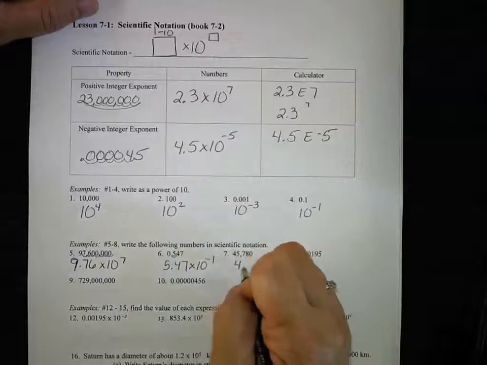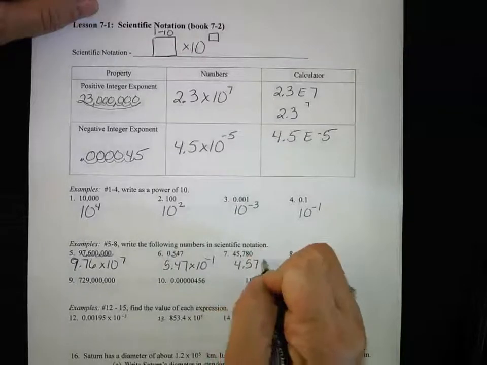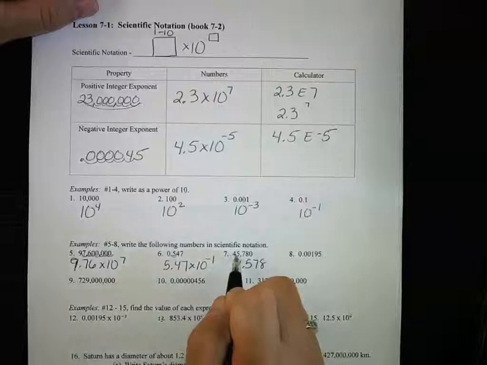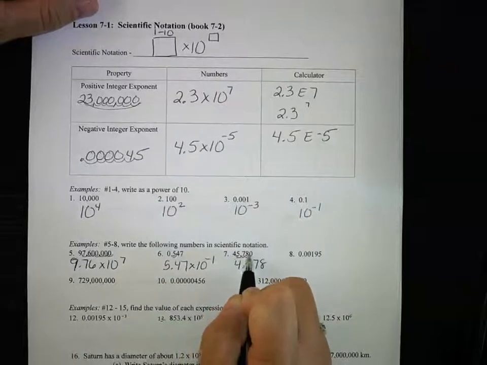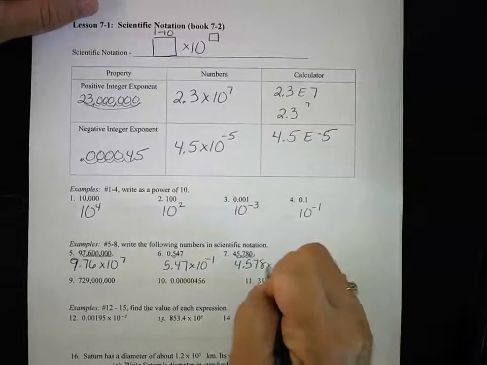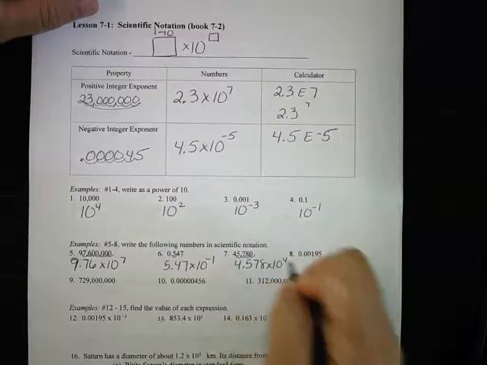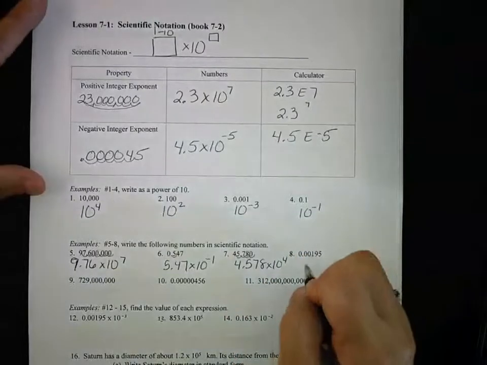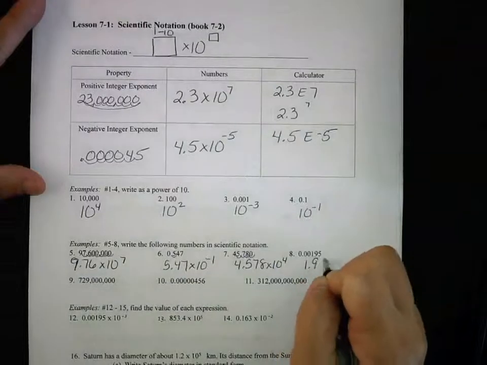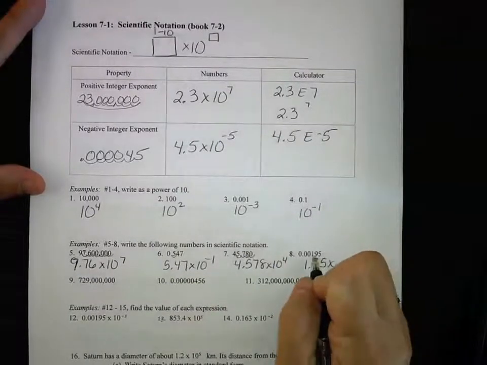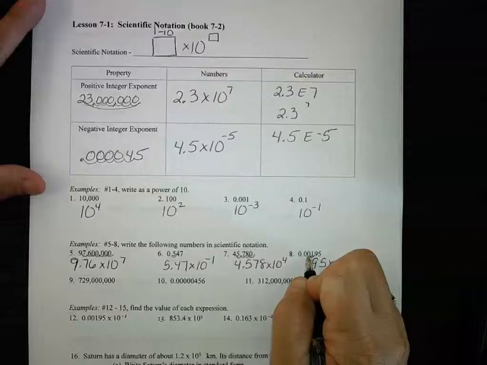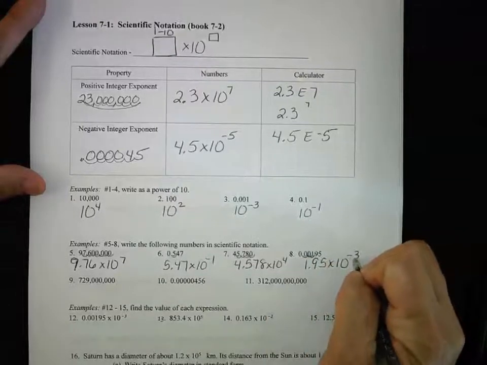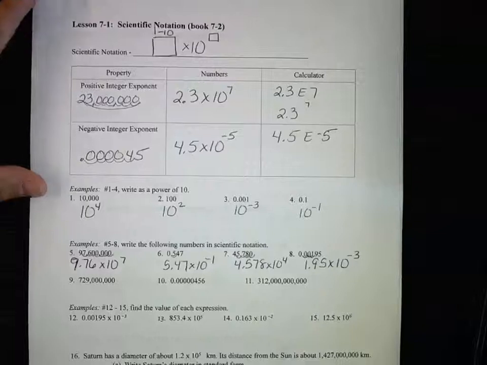Number 7, 4.578. And if our decimal point was here, we moved it 1, 2, 3, 4 places. So the exponent on the 10 is 4. And 8, 1.95. So we move that decimal 1, 2, 3 to the left. So it will be -3rd.